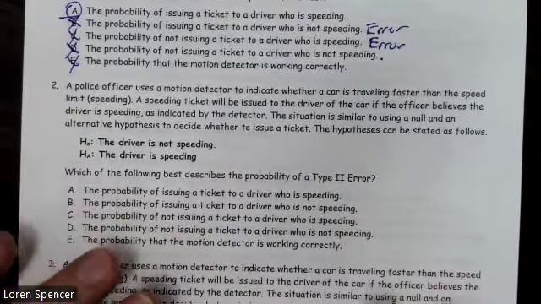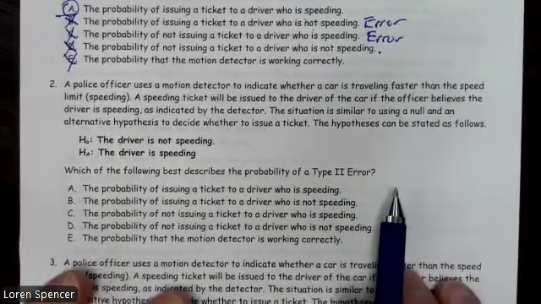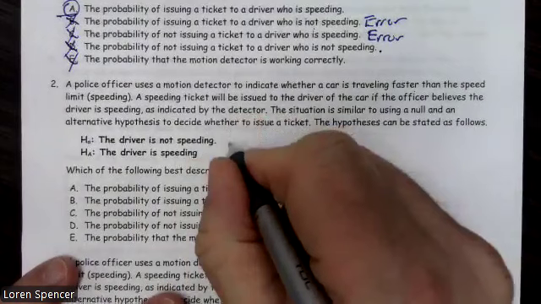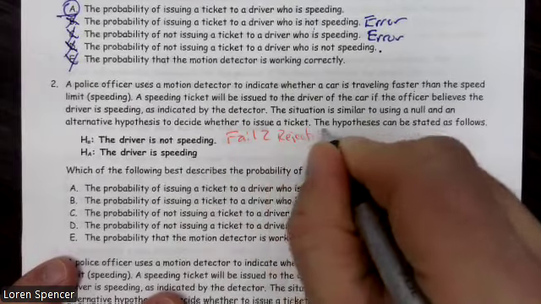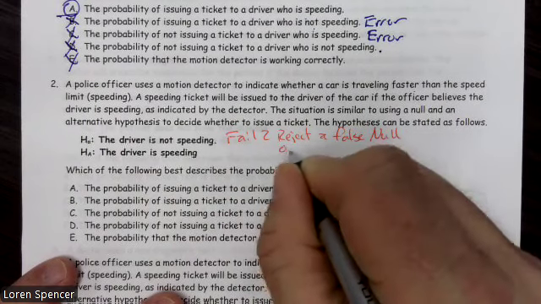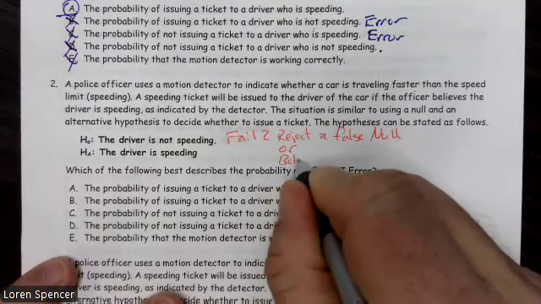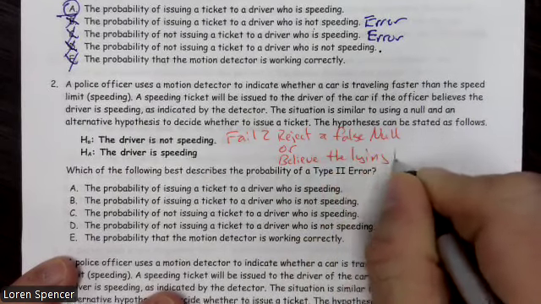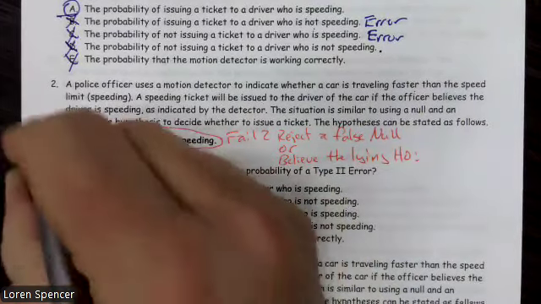Same problem. A police officer uses a motion detector, so I'm not going to read this again. It's exactly the same thing. Which of the following is the probability of a type 2 error? All right, type 2 is a fail to reject. Fail to reject a false null. Or another way is believe the lying H0. All right, so you believe this, but it was a lie.